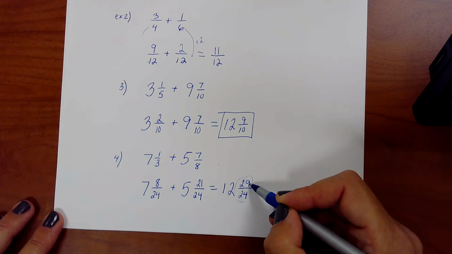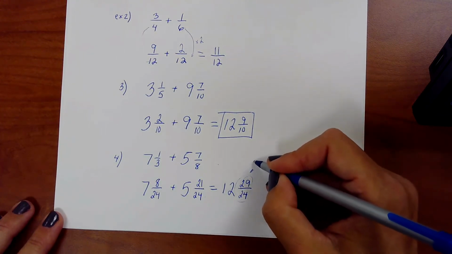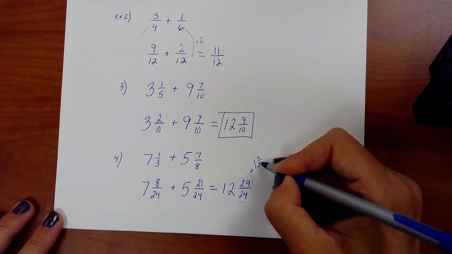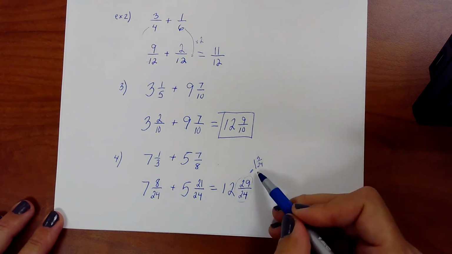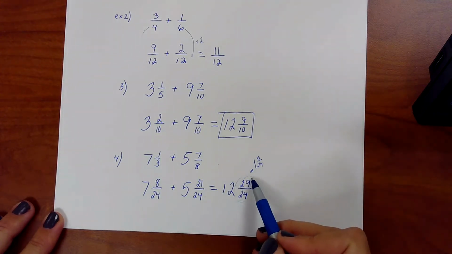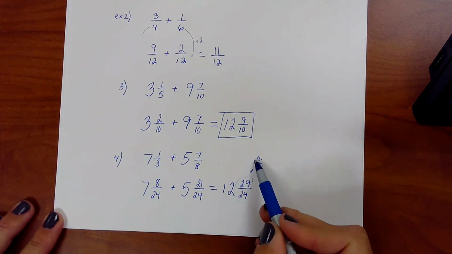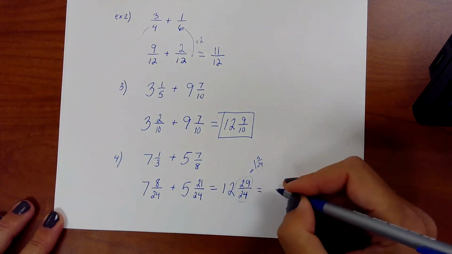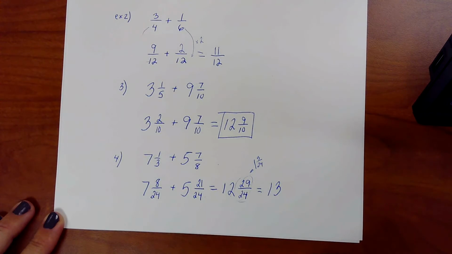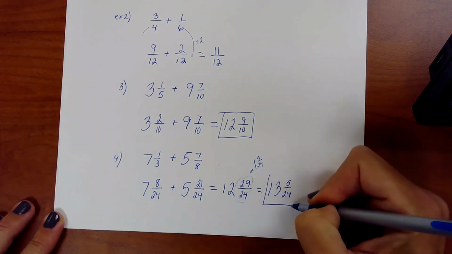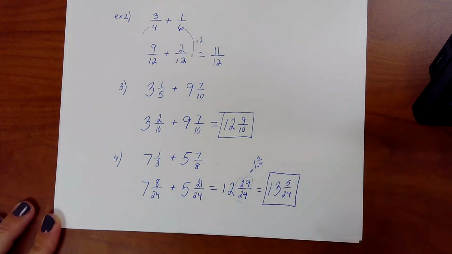How many times does 24 fit into 29? 1 full time with 5 left over. So this improper fraction is equal to 1 and 5/24. What we're going to do for our whole answer is we're going to add that whole number 1 to what we had here, the 12. So we're up to 13 and 5/24. That would be your answer for this one.